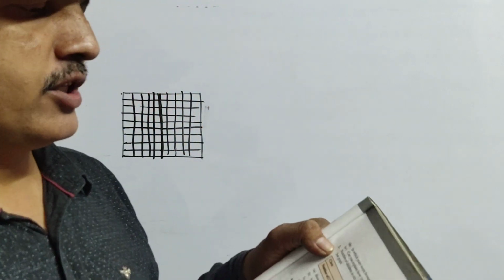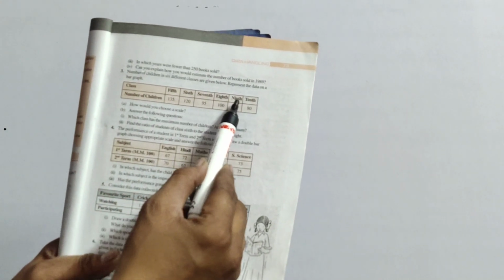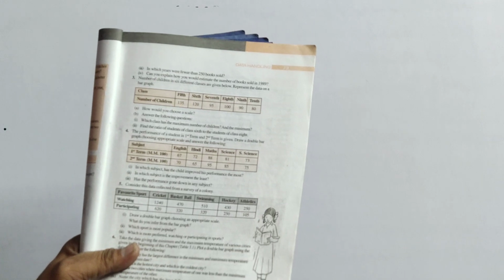Just here, if you take an example, page number, sorry, not exercise 3.3, page number 73. Page number 73, if you take third question, I will tell you how to draw a graph. Okay. See here, they have given a table, class 5th, 6th, 7th, 8th, 9th, 10th. Okay. And number of children in 5th class 135, 6th 120, 7th 95, 8th 100, 9th 90, 10th 80. He asked first, how would you choose a scale?